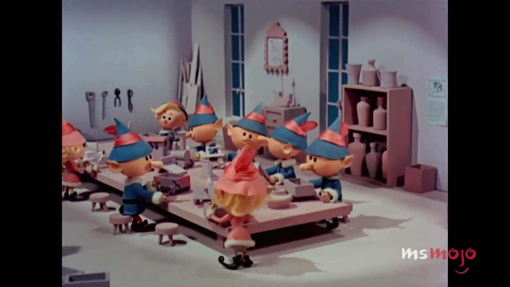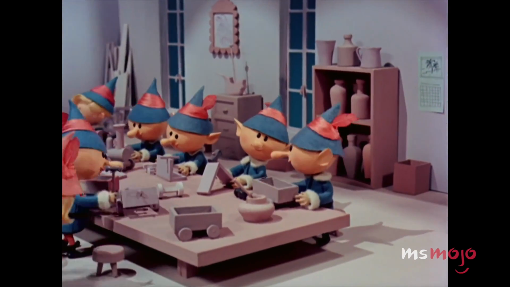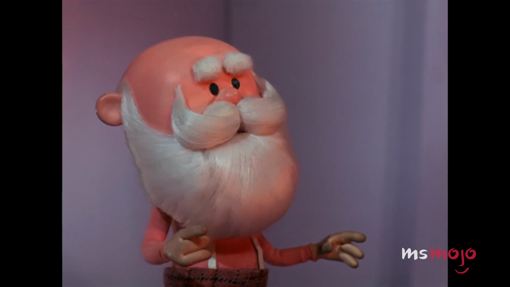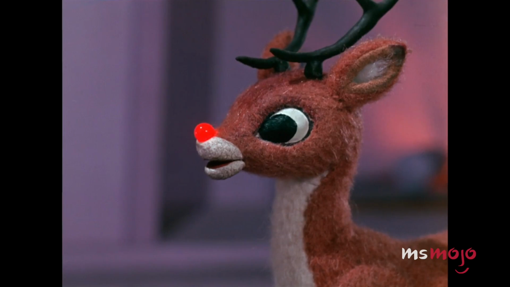For a period, the biggest names in stop motion were Arthur Rankin Jr. and Jules Bass. The pair became synonymous with Christmas with 1964's Rudolph the Red-Nosed Reindeer.